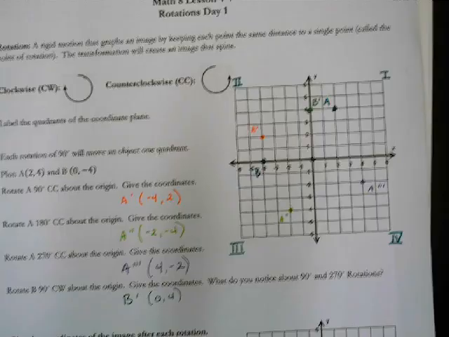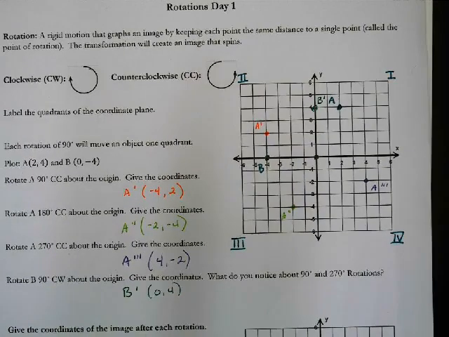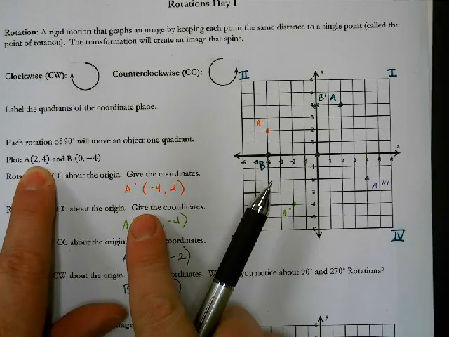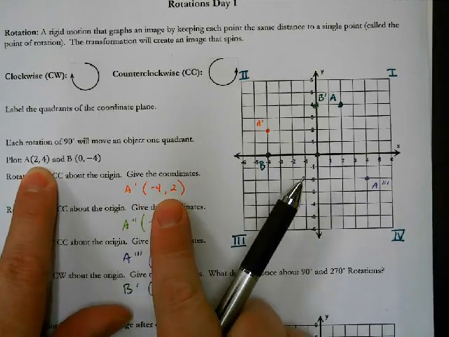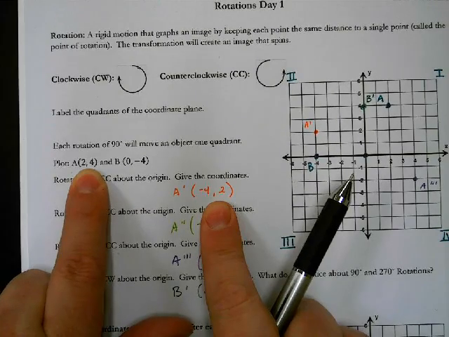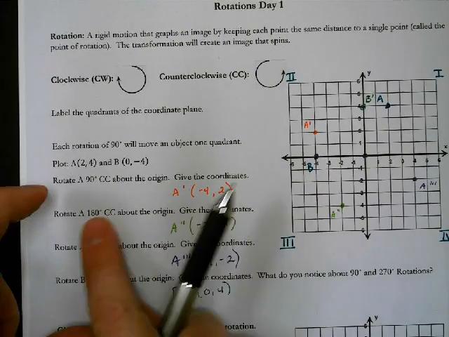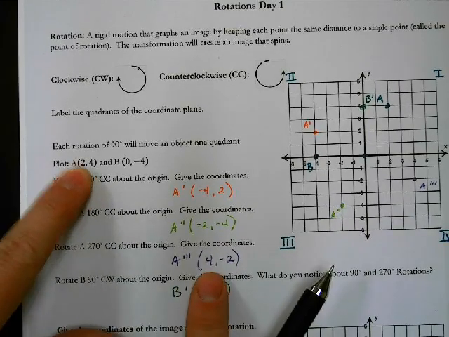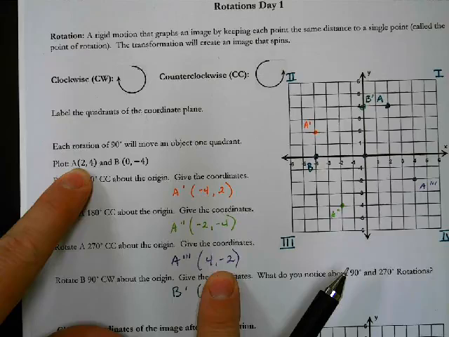All right, what do you notice about 90 degrees and 270 degree rotations? Okay. So looking at this, the thing that I notice about a 90-degree rotation, this was 2, 4, this is 4, 2. The X's and the Y's have switched. That's 180, so that doesn't count. Okay, at 270, this is 2, 4, this is 4, -2. So I do notice that the X's and the Y's are switching position.